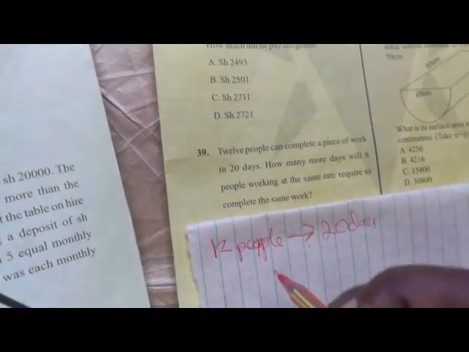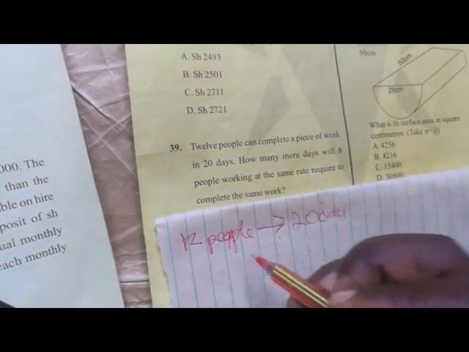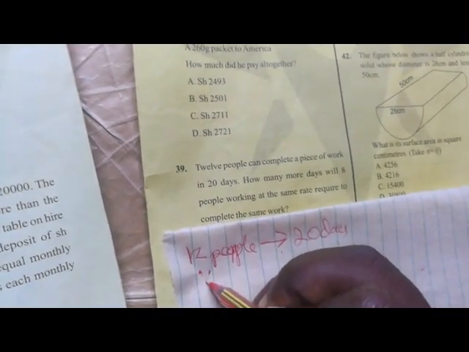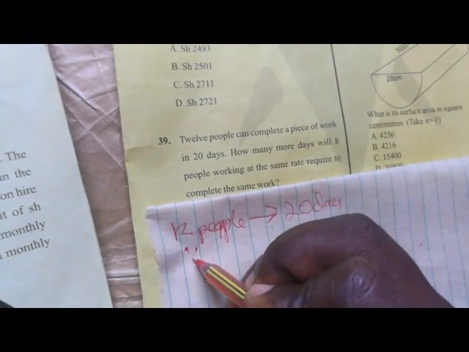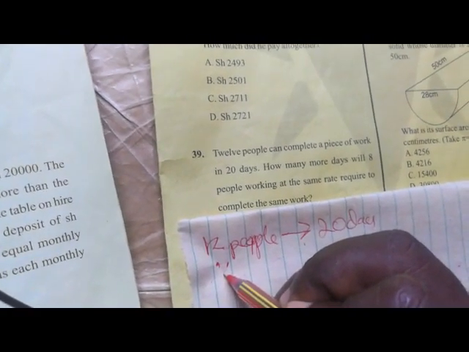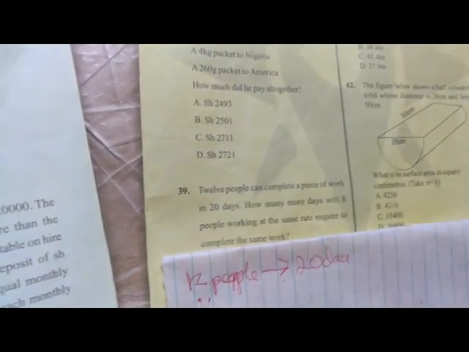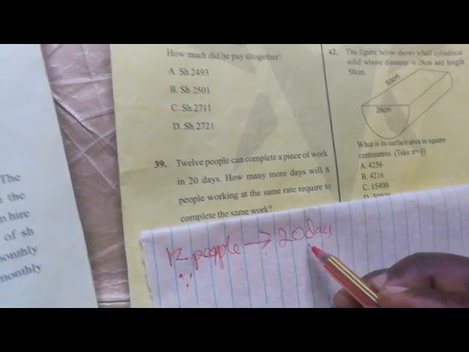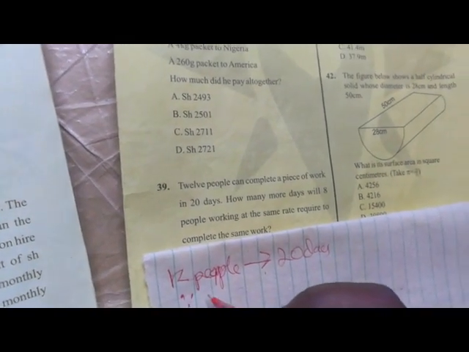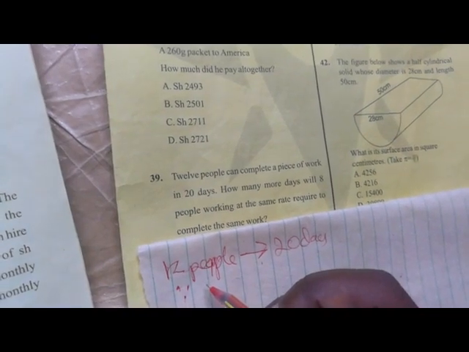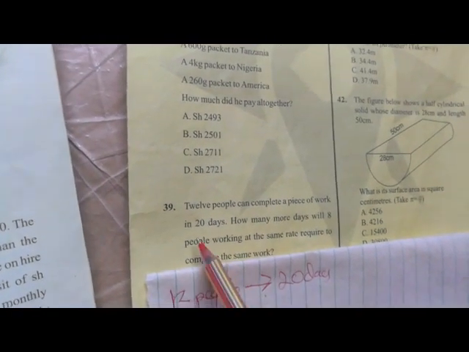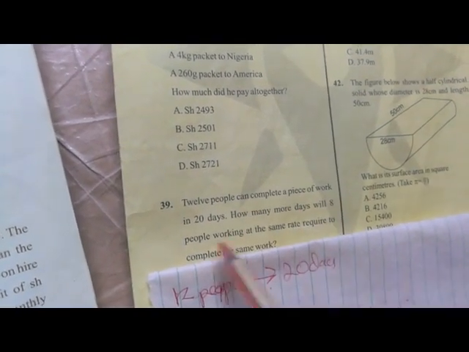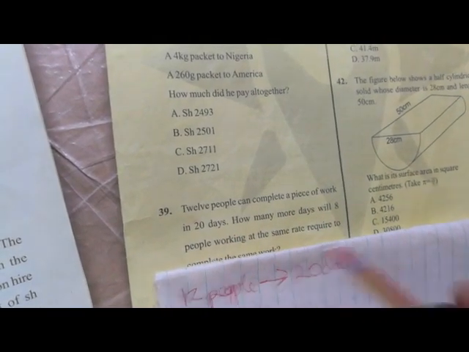How many more days? The number of more days. We say therefore we are looking for the number of days. 12 people is 20 days. Let us look at the difference here. If 12 people can complete a piece of work in 20 days, how many more days will 8 people?